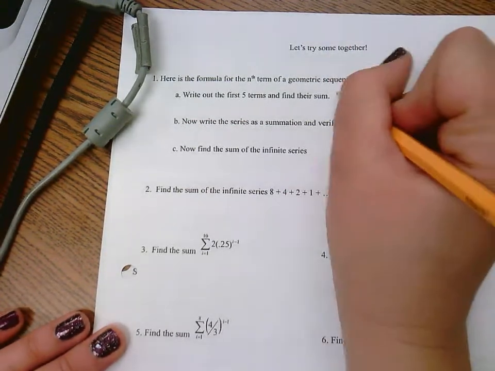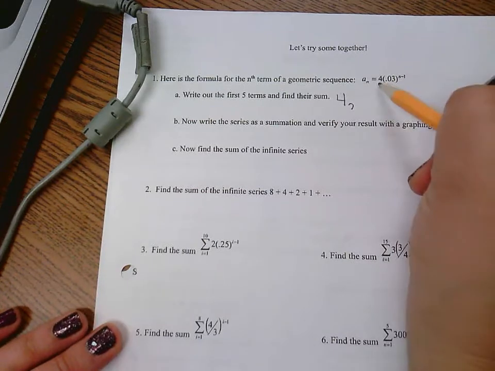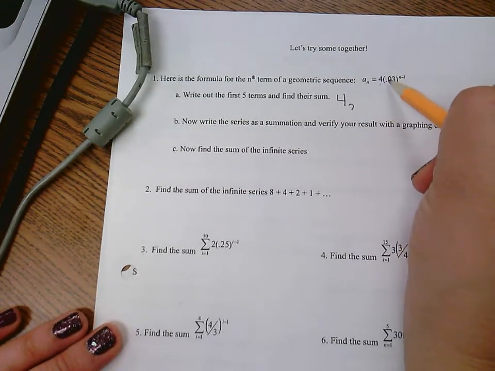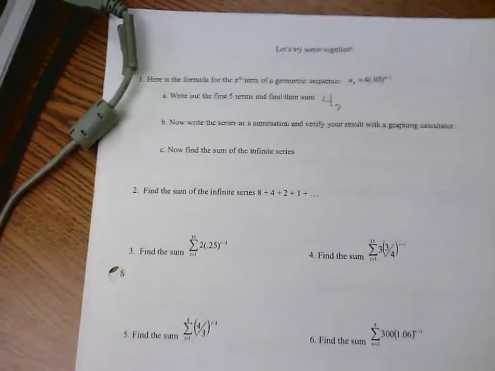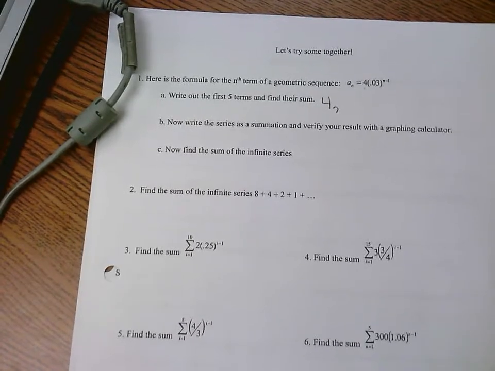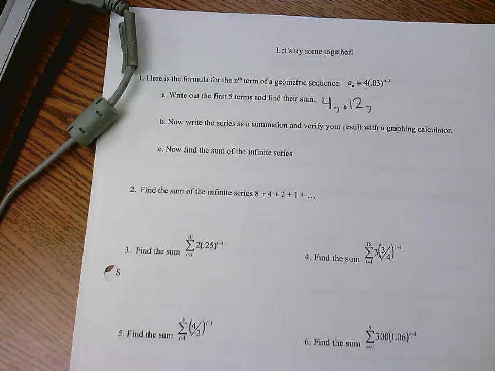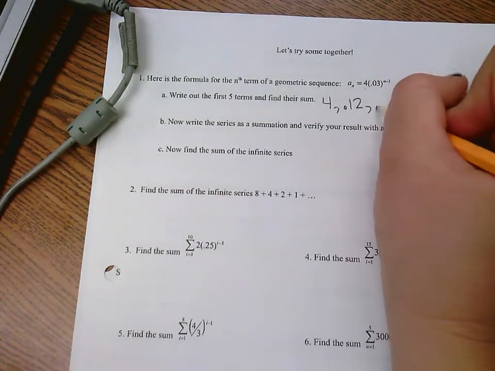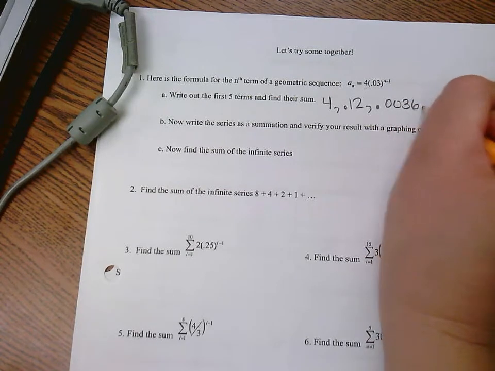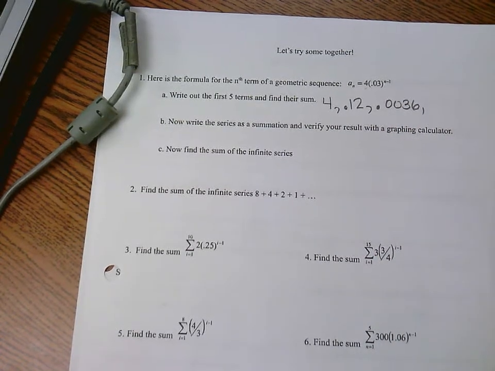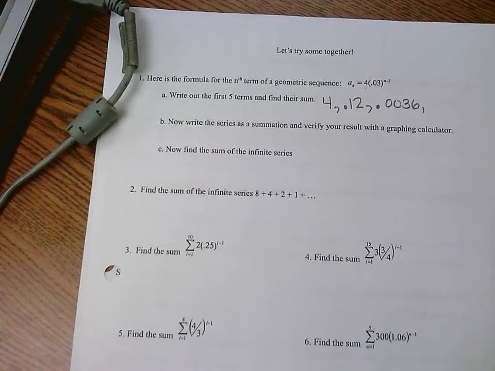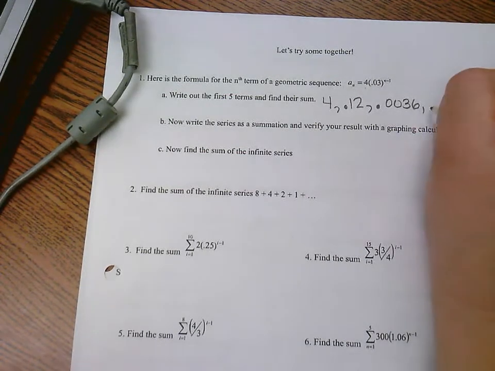So 4, and then this is 4 times 0.03. So 4 times 0.03 would be 0.12. And then I'm doing 4 times 0.03 squared. So that's 0.0036. 4 times 0.03, oops, cubed is a really small number, 0.000108.